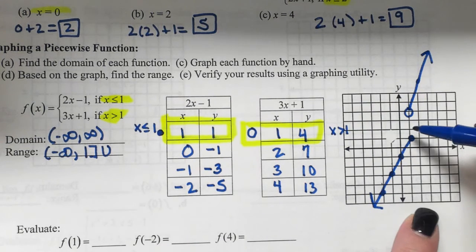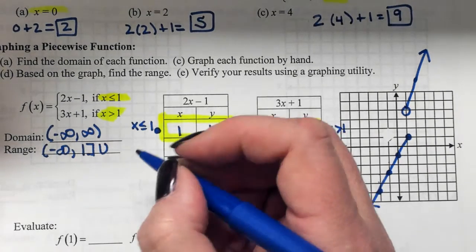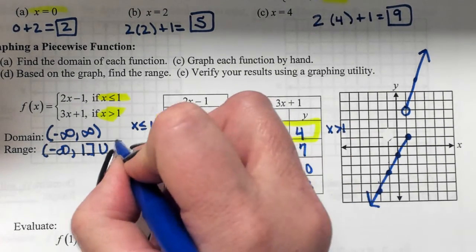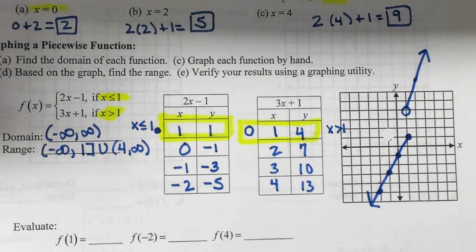And then what happens? Notice 2 is not a y value in the range, neither is 3. So what's the next y value that I'm going to include in this range? I'm going to include a 4. Now, am I going to put a bracket or a parenthesis in front of that 4? Parenthesis. Remember, you're not including 4. There's that open circle there. Any questions on the range? Remember, the range is read from lowest to highest.